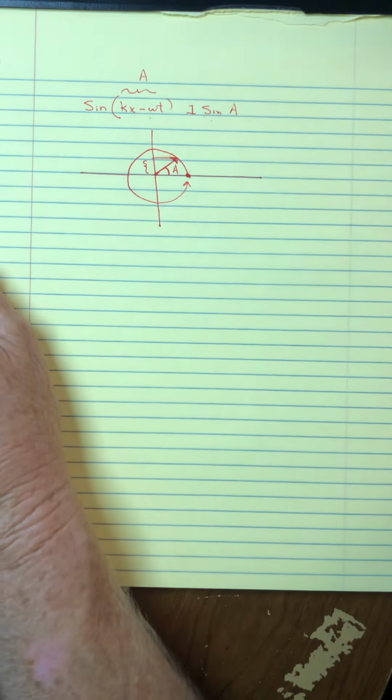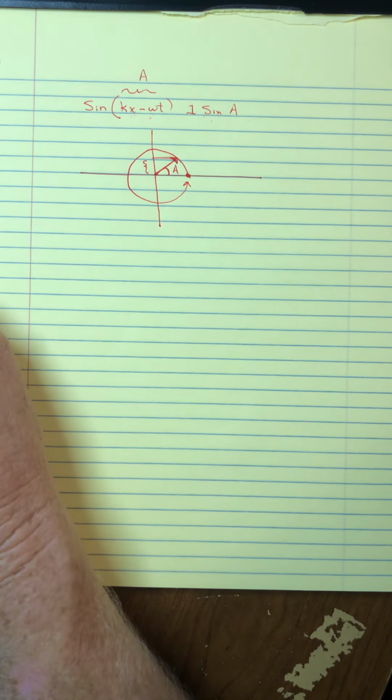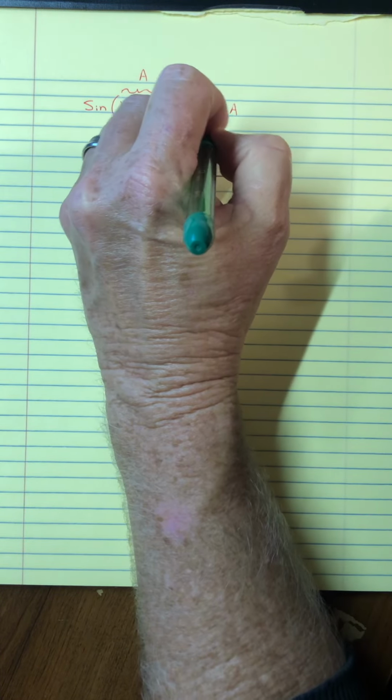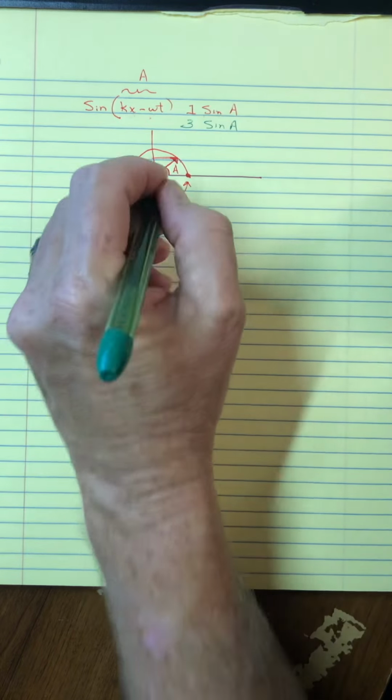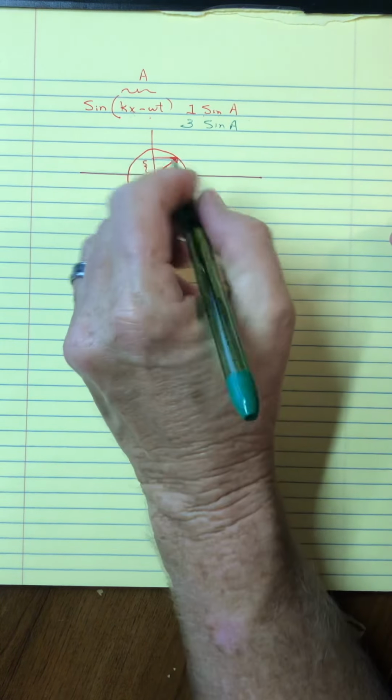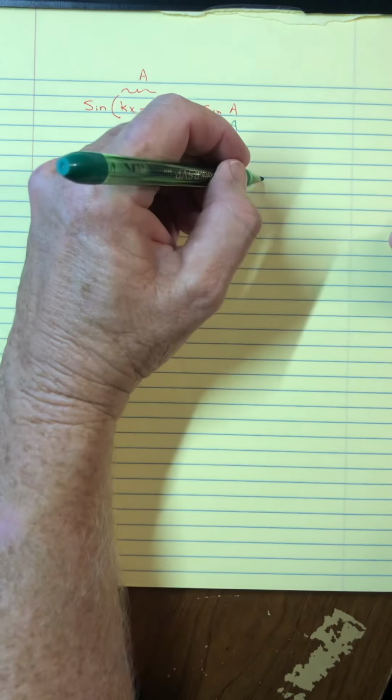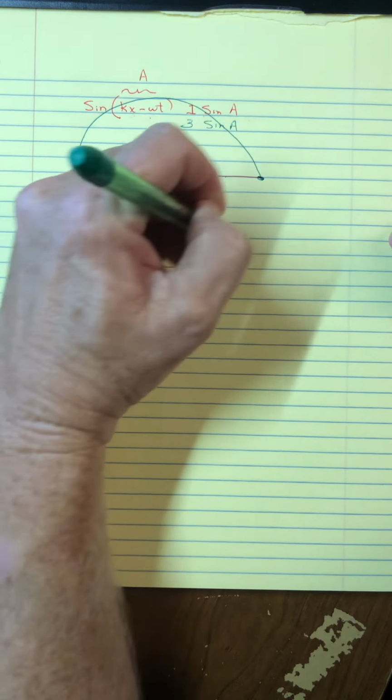Now, maybe in a different color, I should emphasize that I don't have to have a unit circle. If I had something that had an amplitude of 3 sine A, I would draw a circle that would be 1, 2, an amplitude of 3, and it would just go around.